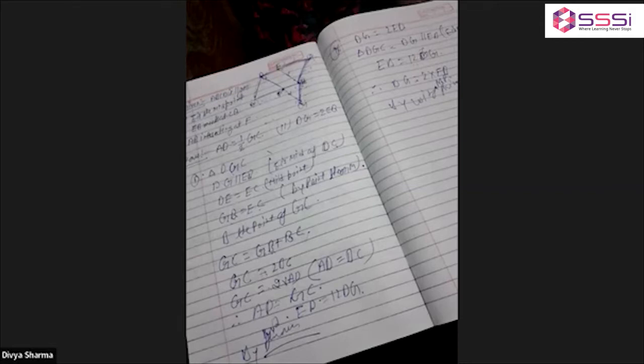So firstly, what is given in the triangle? AD is the median of triangle ABC and E is the midpoint of AD. After that, what is given? BE produced meets AC at F. And what we have to prove? We have to prove that AF is 1/3 of AC. So firstly, we will make the figure.